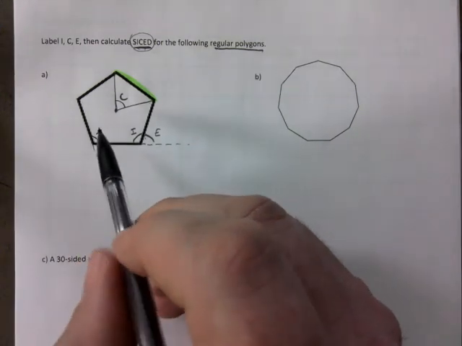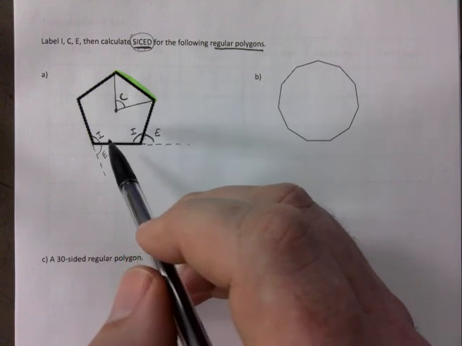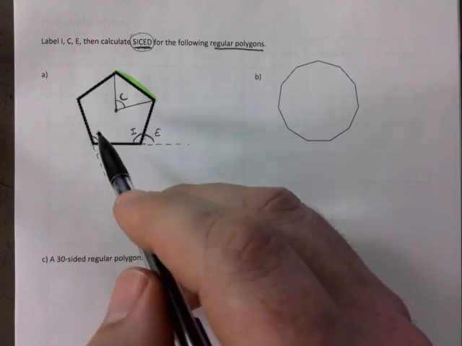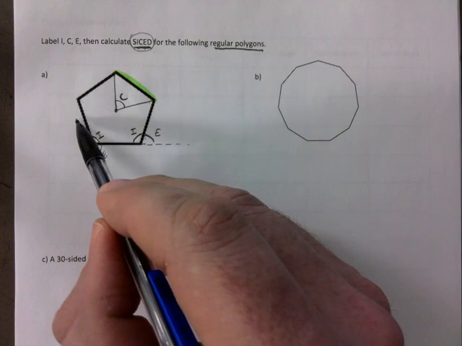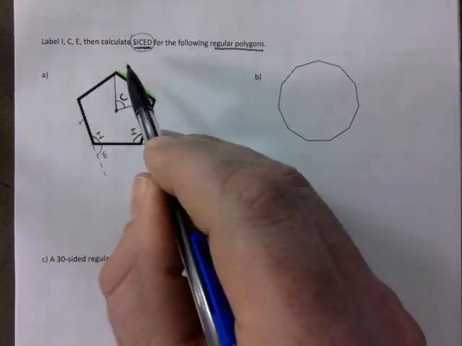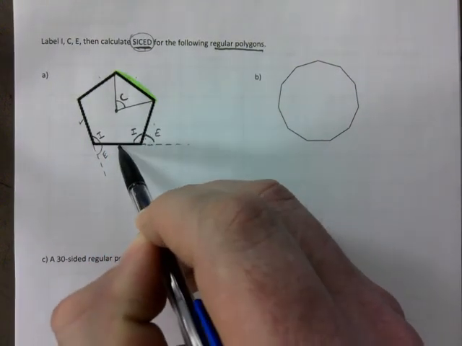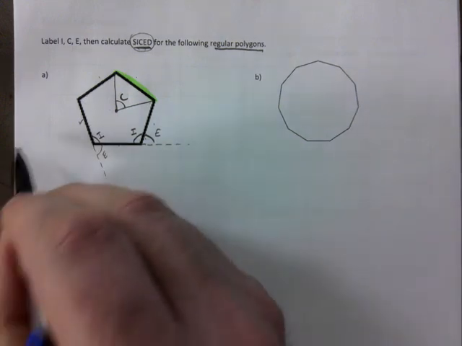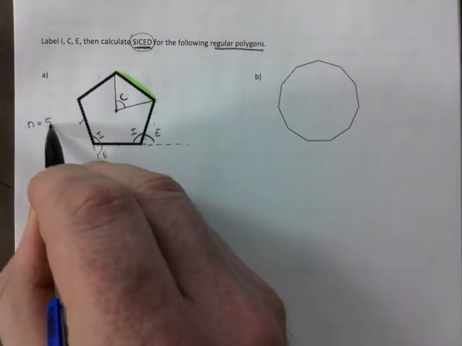So when you do anything with polygons, listen carefully. Figure out how many sides it has right off the bat. So I'm counting 1, 2, 3, 4, 5. It's a pentagon, right? So n is equal to 5.